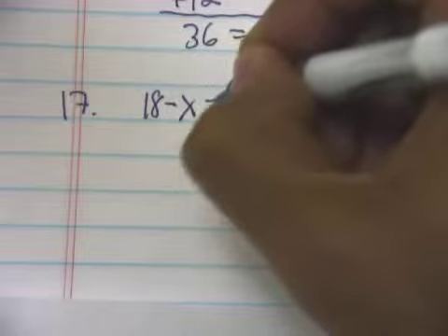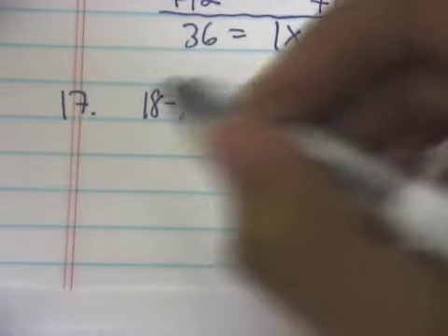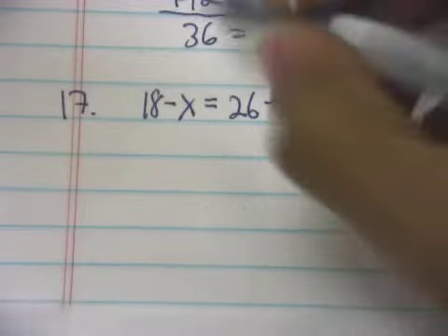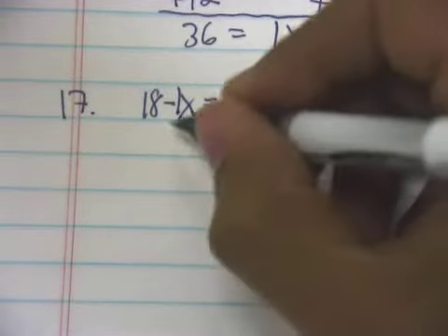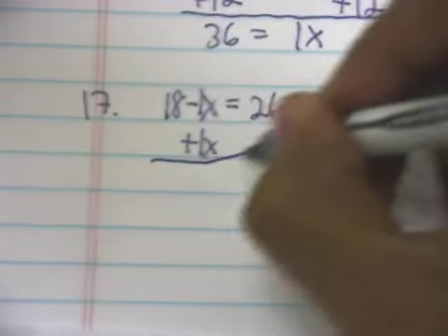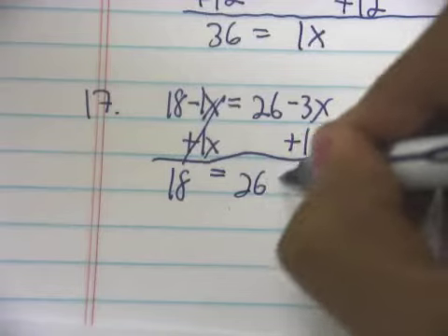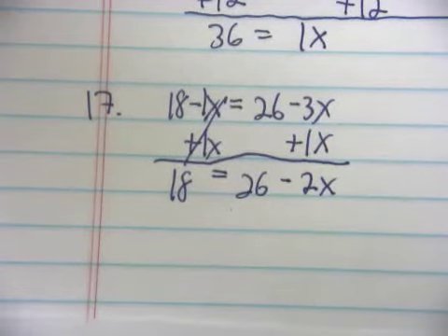If we look at question number 17, again we have the same scenario where BD is bisecting this angle, angle ABC, so both of these are congruent as well. So we can also set them equal to each other. Again, they're congruent angles.